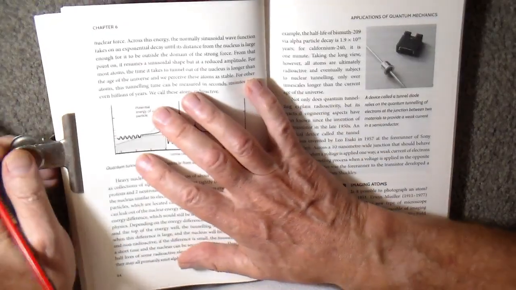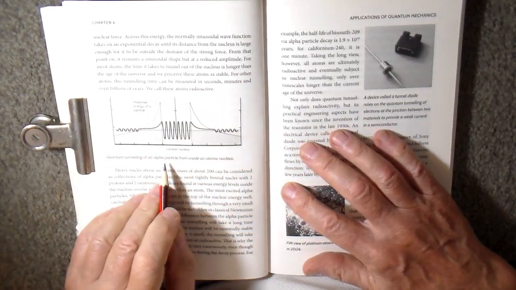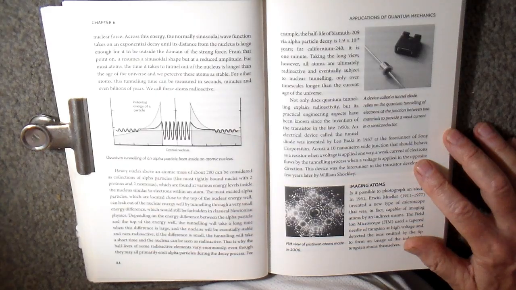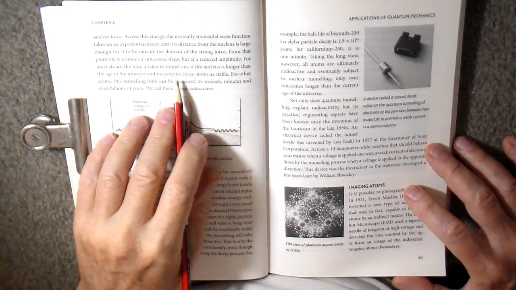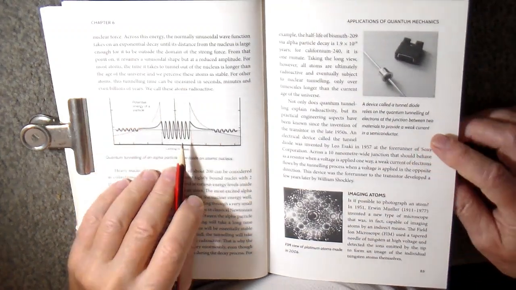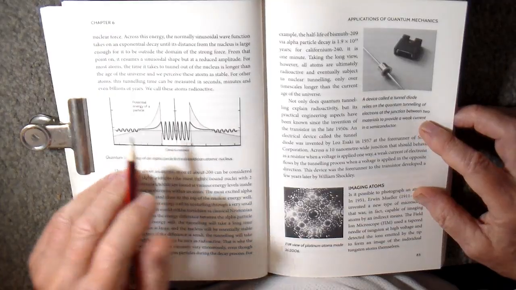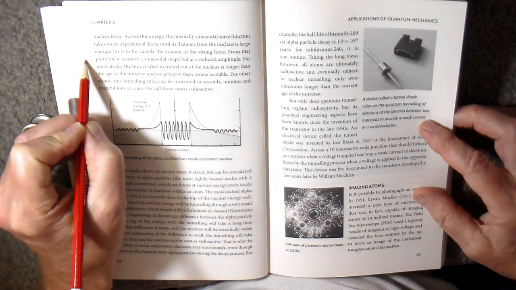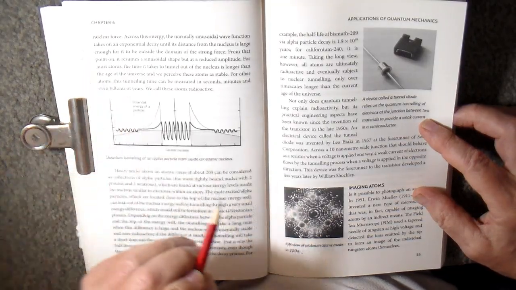That is radioactivity, isn't it? Alpha particle. So are they suggesting that it happens because of the quantum nature, that you get radioactivity? Alpha radioactivity, alpha waves, beta waves, gamma radiation.